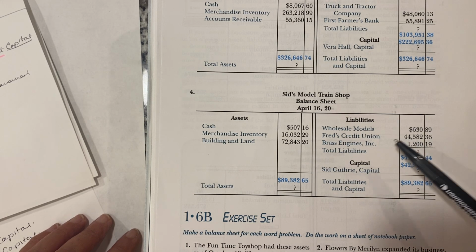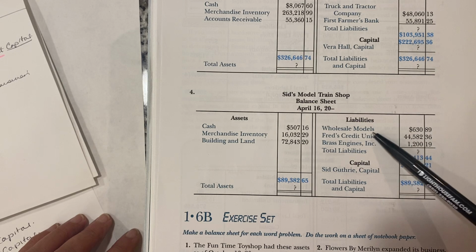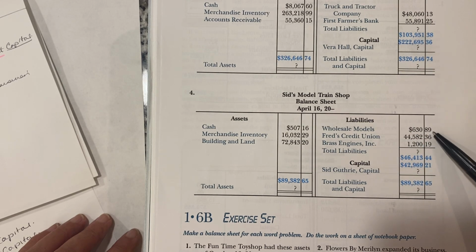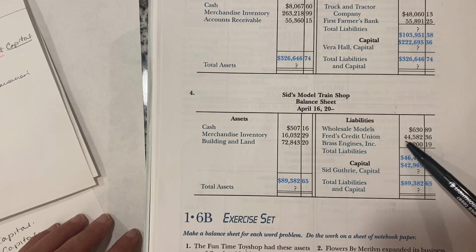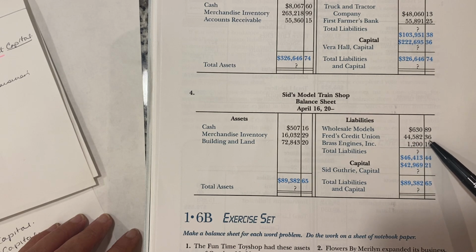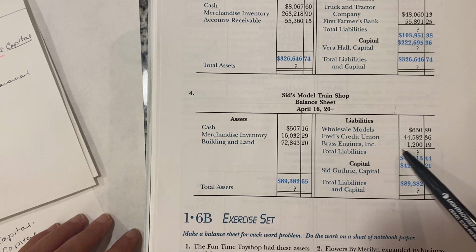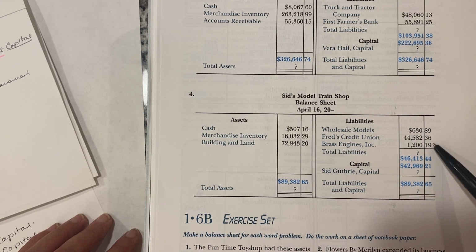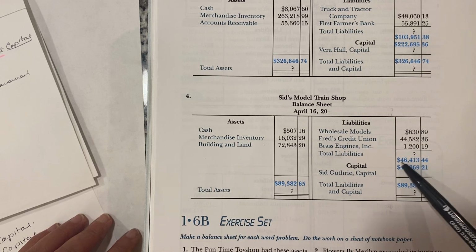Let's just see. And here's the liabilities. Wholesale Models, we owe $630.89. Fred's Credit Union, $44,582.36. Brass Engines, 1,219. You add these up right here, and here you got the liabilities.